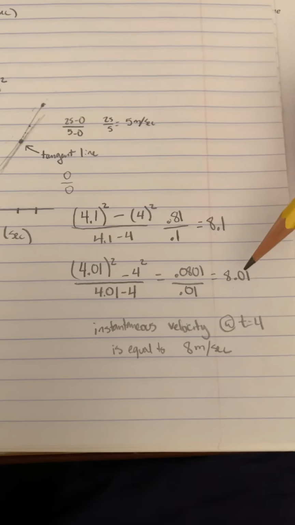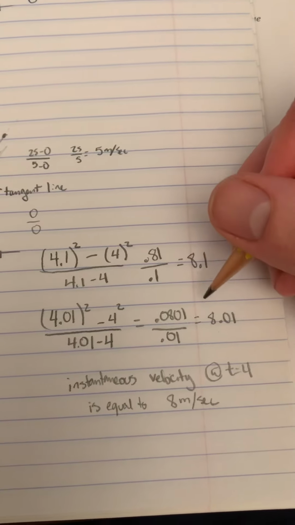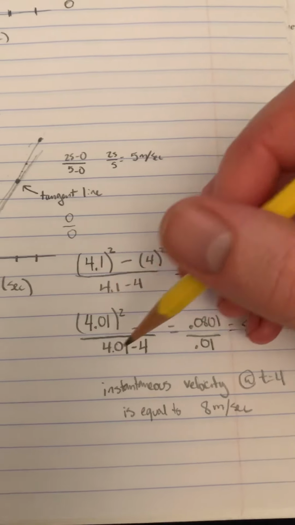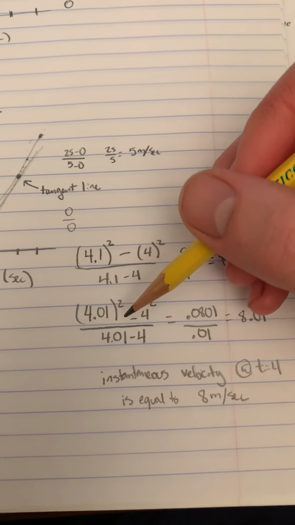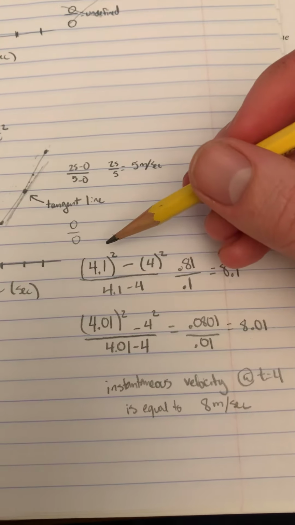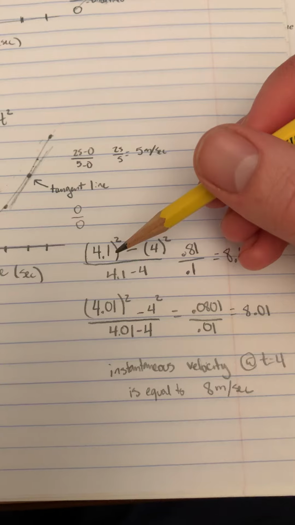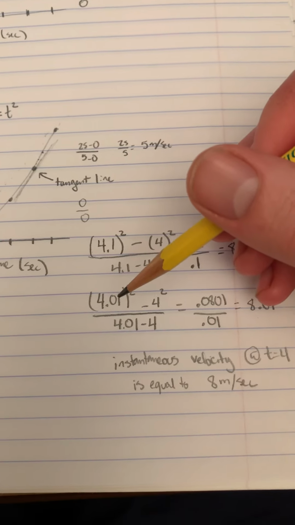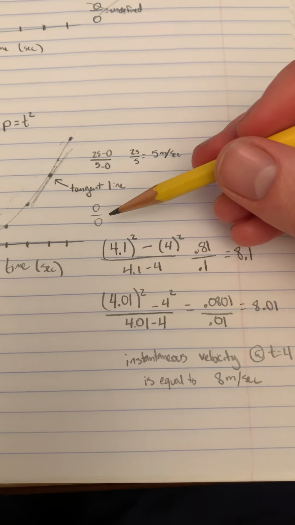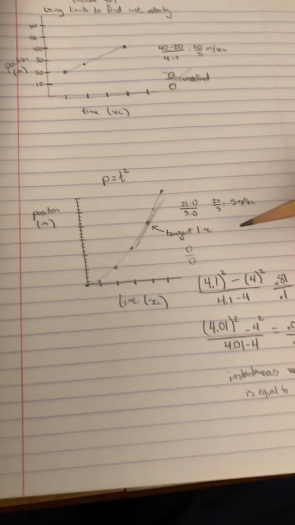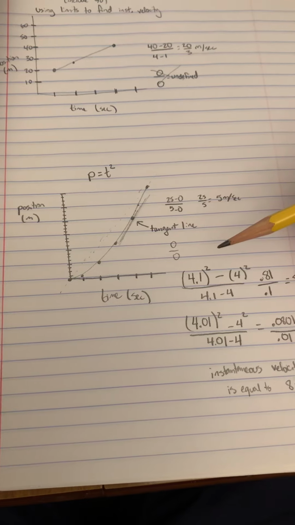I was able to find the instantaneous velocity by taking the limit of this sort of slope function as I made 4.1 get closer and closer and closer to 4. When I talk about a limit, I'm talking about making a number get closer and closer and closer to a value without actually equaling it. Because as we established before, if I actually make it equal 4, I would get that 0 over 0 thing again, which is a problem. So this introduces one of the main ideas of calculus, which is that of a derivative.